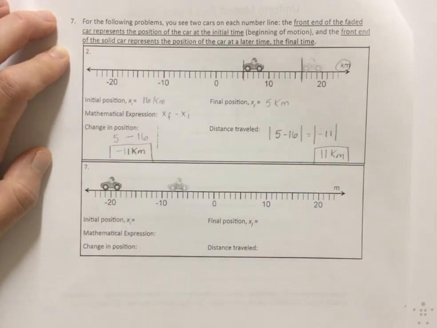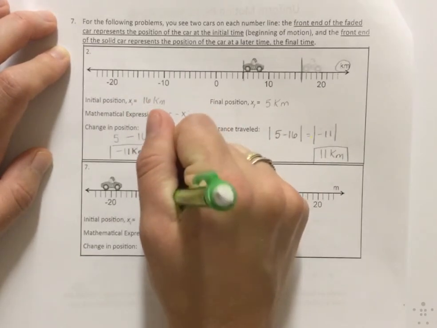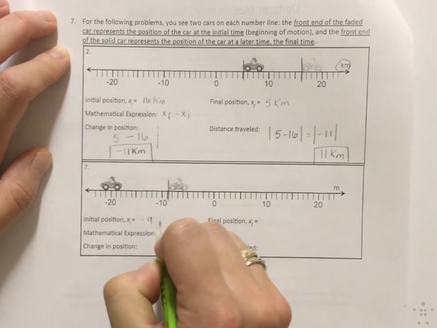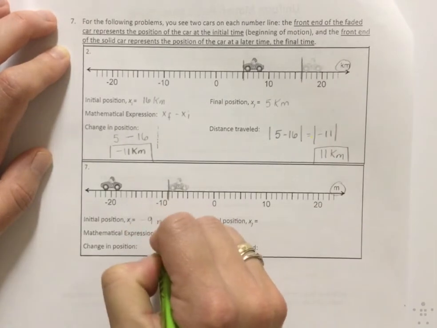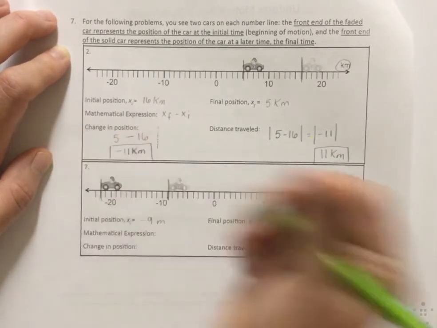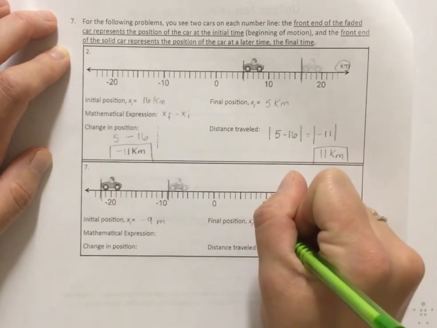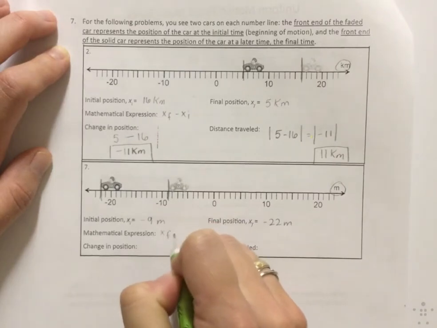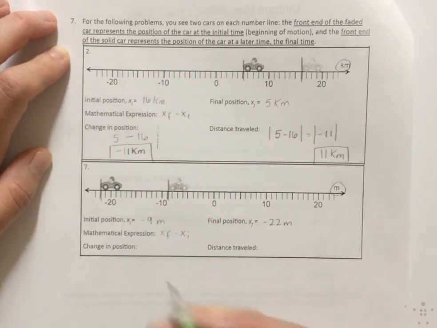So down here, doing something similar, I'm going to mark the front end of the faded car, which is -9, and this is in meters this time. And then front end of the solid car, which is -22. Mathematical expression. The more times you write it, the better you remember.